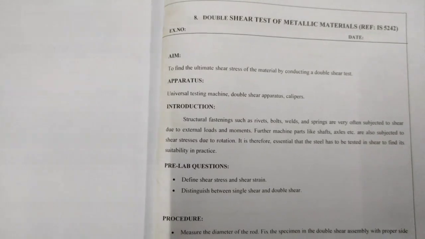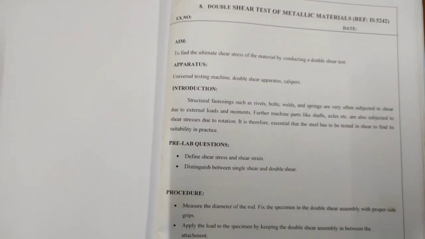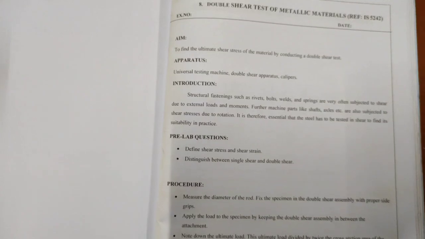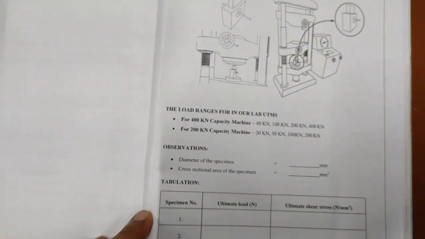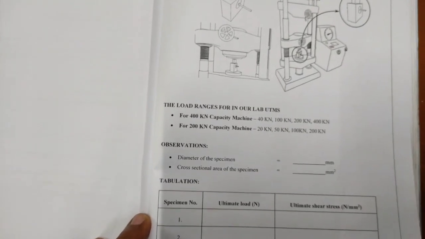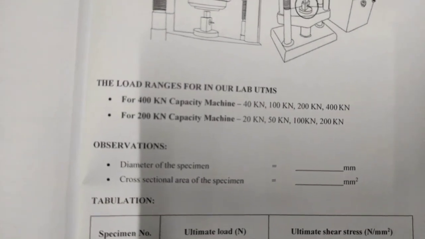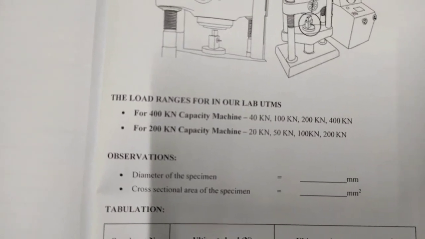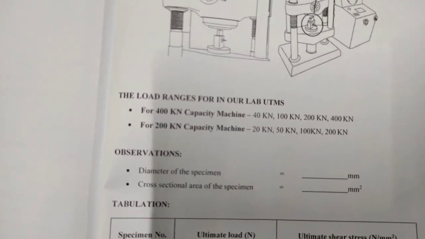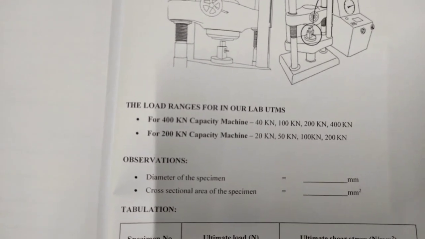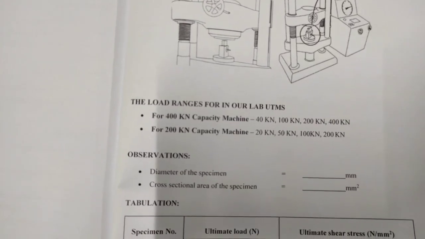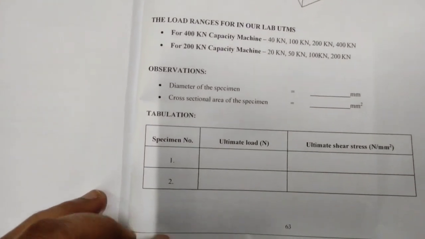By performing a double shear test, we have two different types of machines available with us. One is the 200 kilonewton machine and the other is a 400 kilonewton machine, which have different loading conditions or load ranges: 40 kilonewton, 100, 200 and 400 for the 400 kilonewton capacity machine. In the same way we have 20 kilonewton, 50, 100 and 200 as the ranges for the 200 kilonewton capacity machine. And this is our observation table.